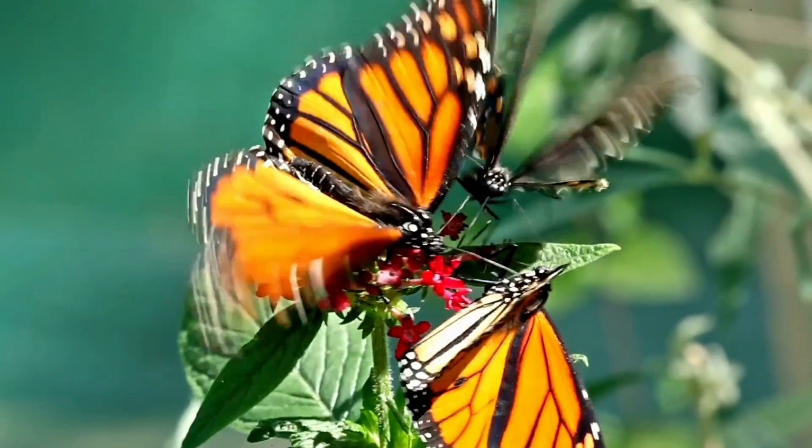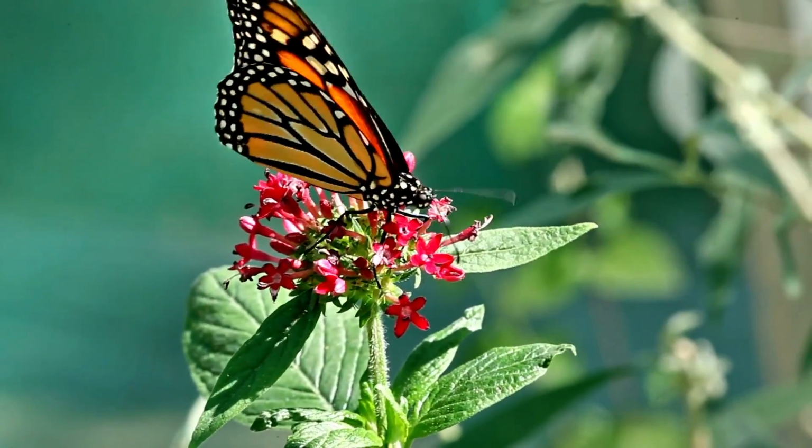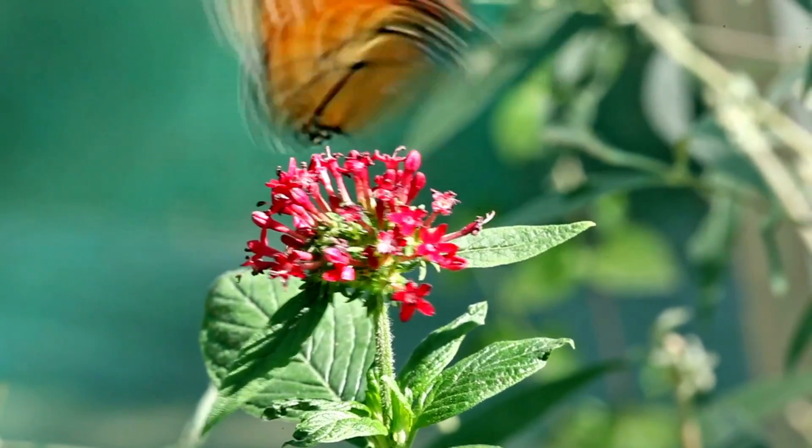So it attaches to them, that's just incidental. Really what they're after is that nectar. They want to drink that sugar water, and then they're going to take that pollen from one flower and bring it to another. So what are some of the best flowers that they really like?